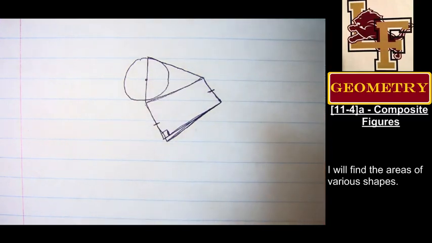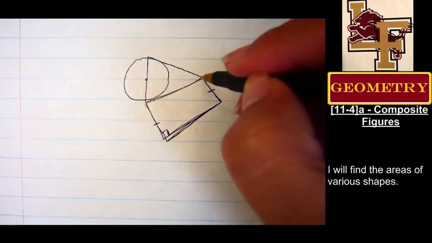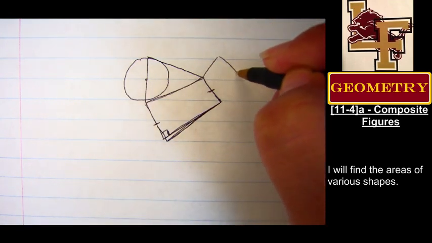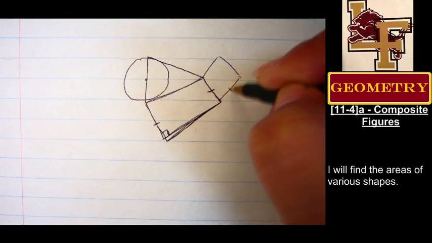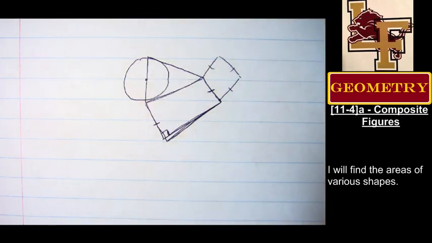But I'm going to put some markers there to say that this is supposed to be a rectangle. All right, so I've used a circle, a triangle, and a rectangle. Let's do a rhombus. Let's put a rhombus right here. All right, we got a rhombus sitting there. And let's get a trapezoid. Where should we stick a trapezoid?